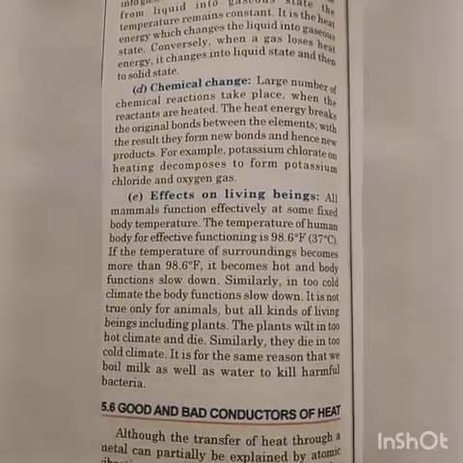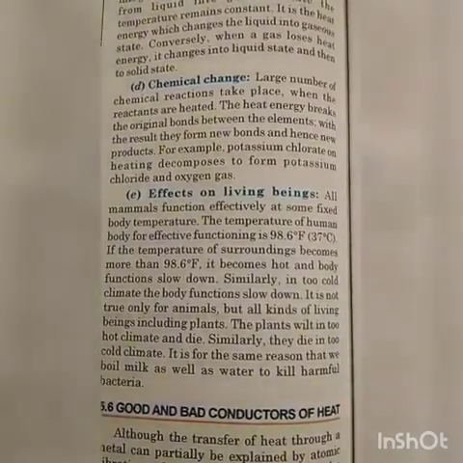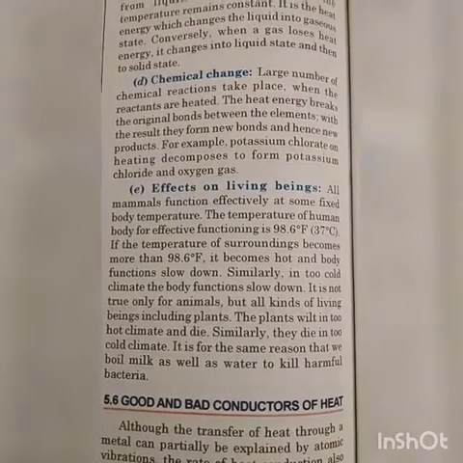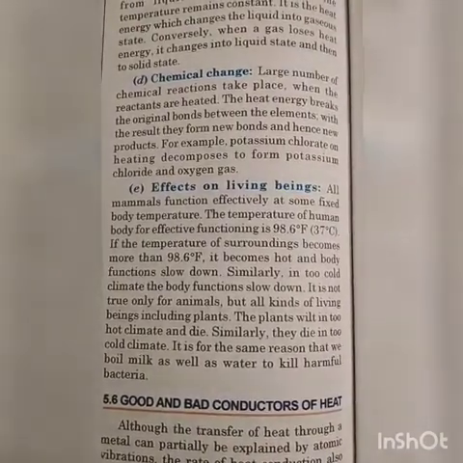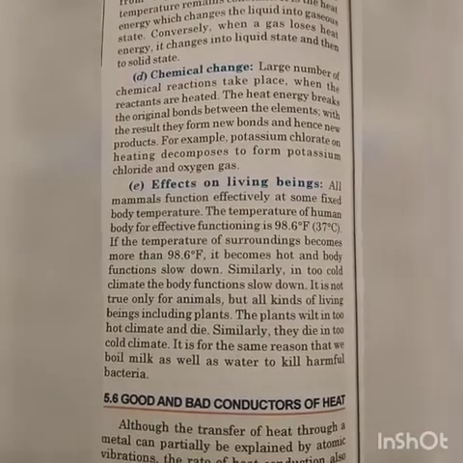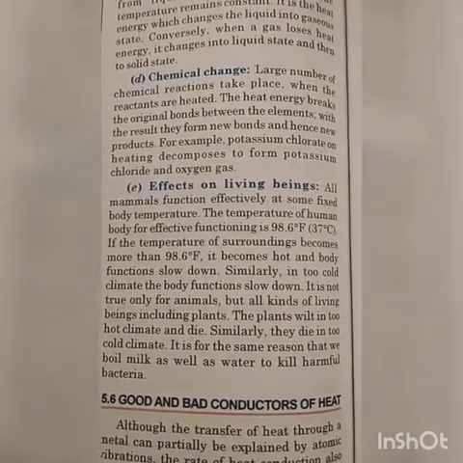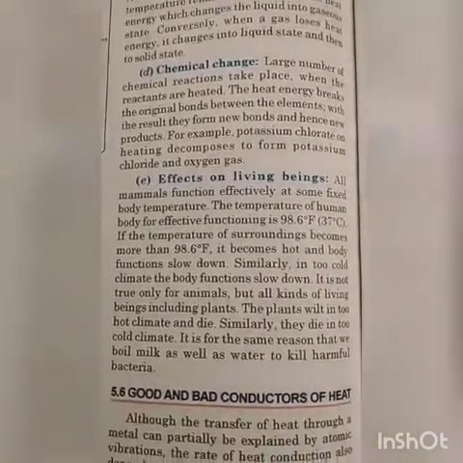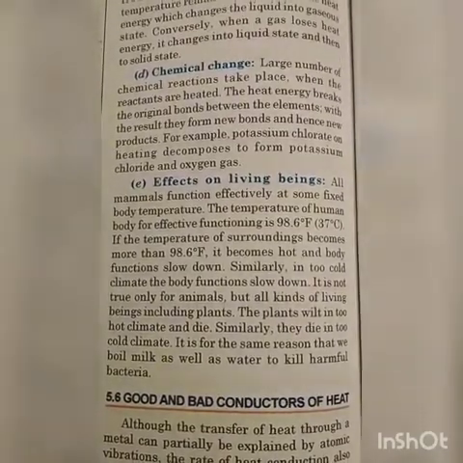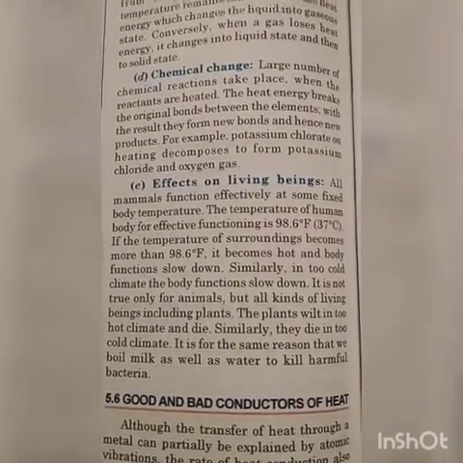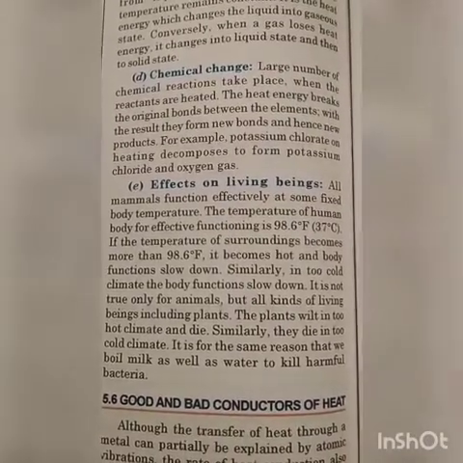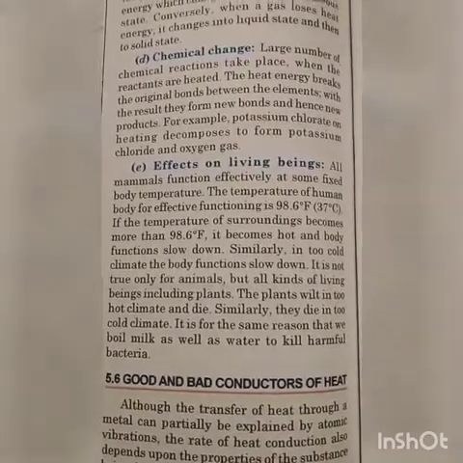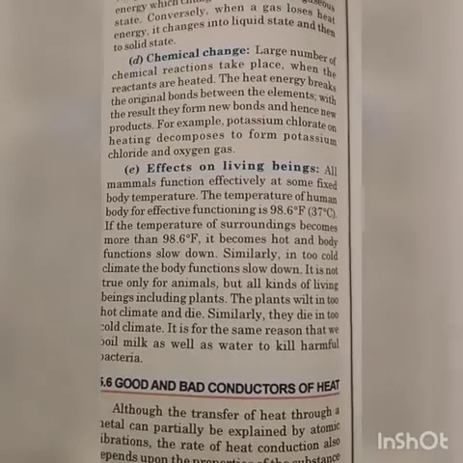Now, effects on living beings. All living beings have a fixed temperature, like humans have 98.6 degrees Fahrenheit or 37 degrees Celsius. Now, if you have more than that temperature, we call it fever. That means we are not healthy. In the same way, if it goes below that, it affects living beings. Same for all other creatures, all living beings. So these are the effects of heat.